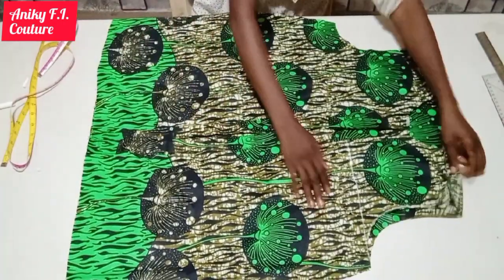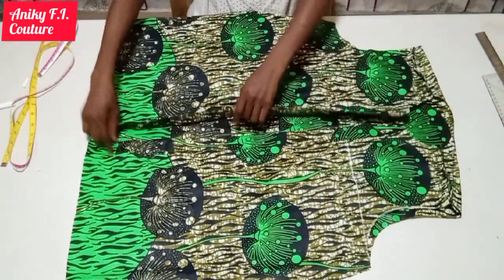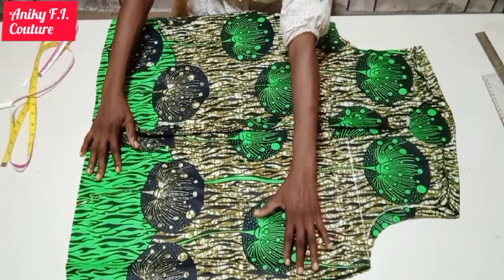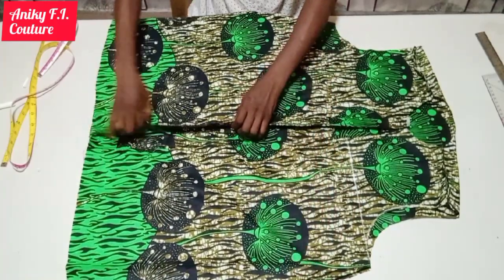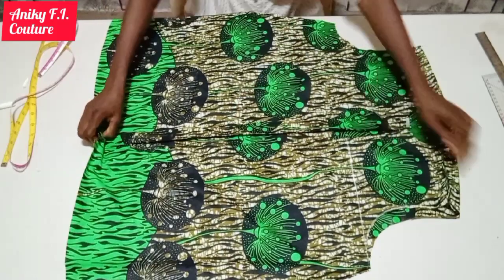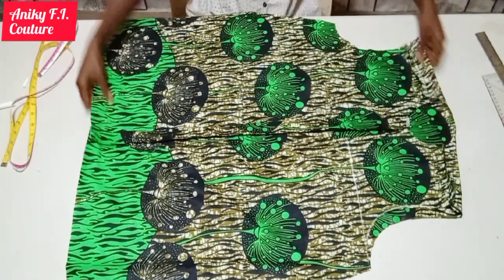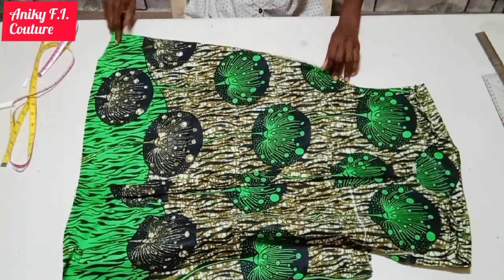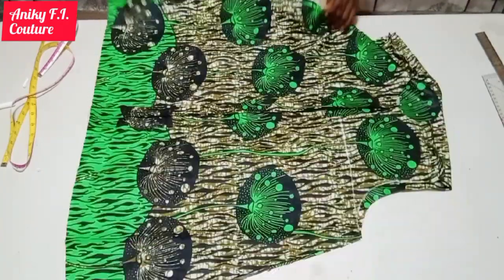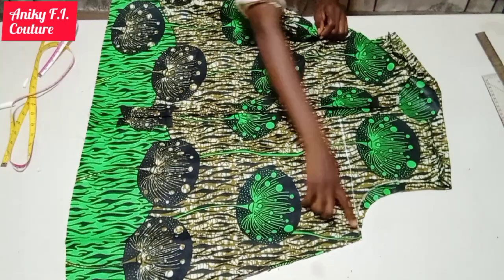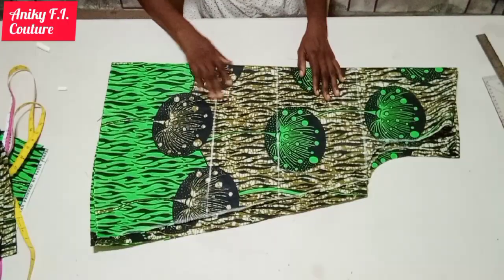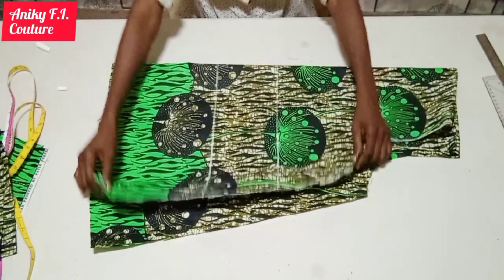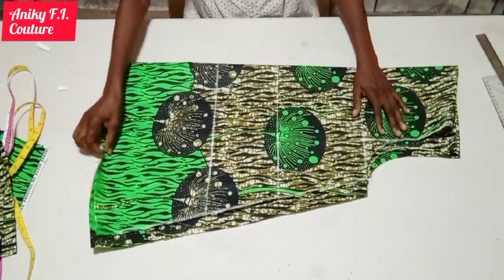So after placing it very well on each other, I'll go ahead and stitch my side seam. You know, I added 1 inch for my side seam, so I'm going to stitch my side this place till the down part of it. I'm doing the same thing on the second side. Stitch from here till I reach. Now I'm done stitching both side seams, as you can see. So what remains now is for me to join my ruffle.